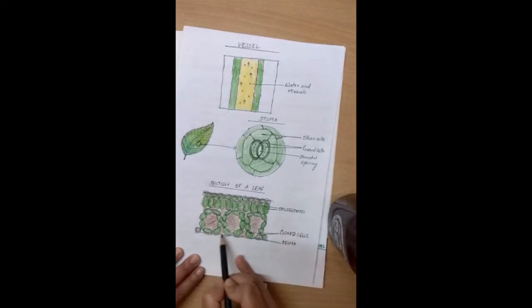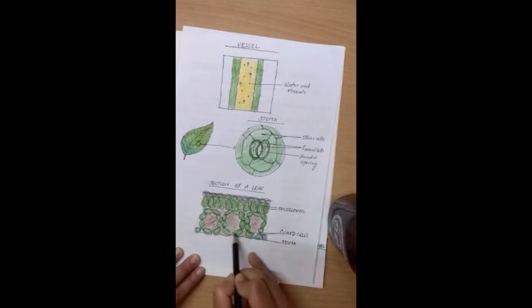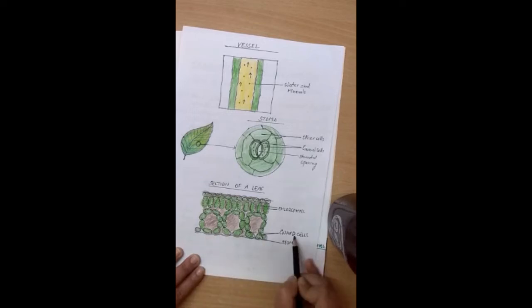In the bottom you can see tiny openings. These openings are called stomata, or a single opening is called a stoma. You can see that each of the openings is guarded by two cells, known as guard cells.